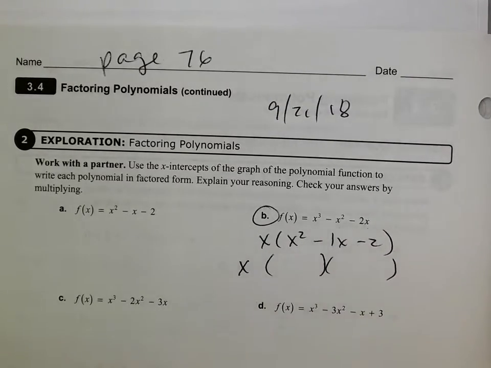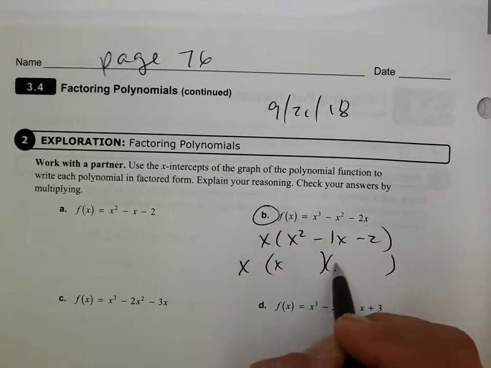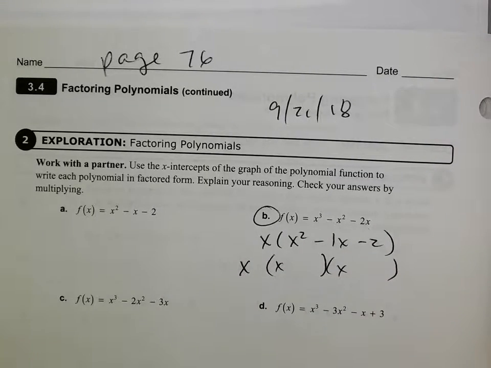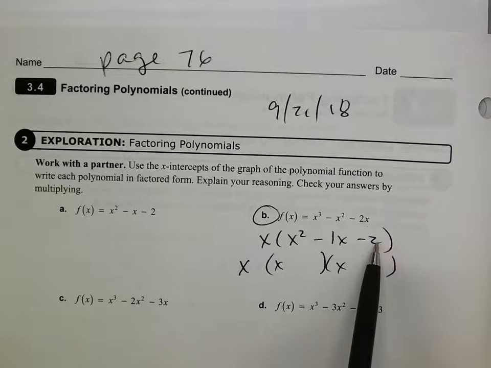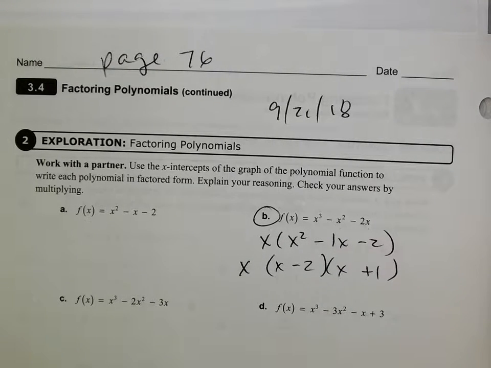So this is really the opposite of FOIL, right? To get an x squared, I'll have an x and an x. Multiples of -2 are -2 and 1. So I'm going to go -2 and positive 1, okay? Not too bad there.